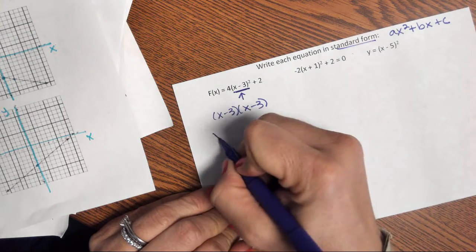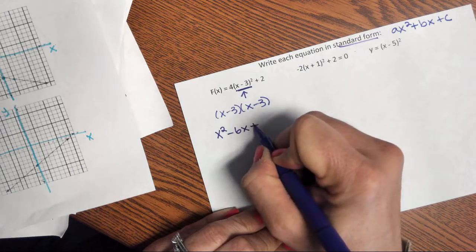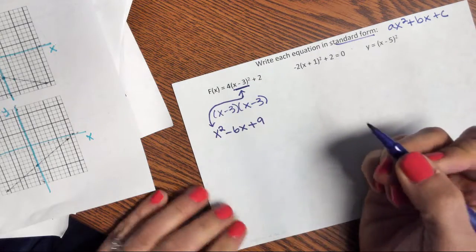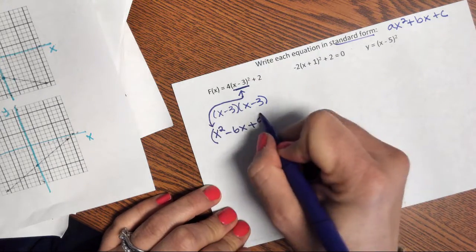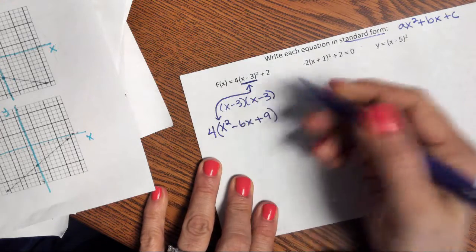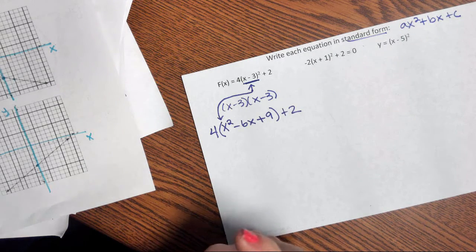Okay, when you worked it out, you should have gotten x squared minus 6x plus 9. So that was the parentheses, so that still stays there in the equation, but the 4 is in front, and then the plus 2 drops down. Now we need to continue with our order of operations. We did what was inside the parentheses first.